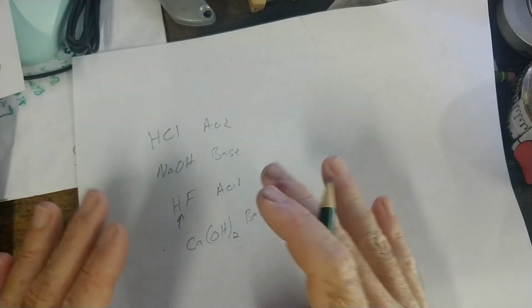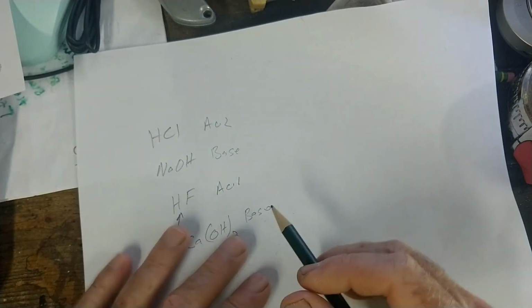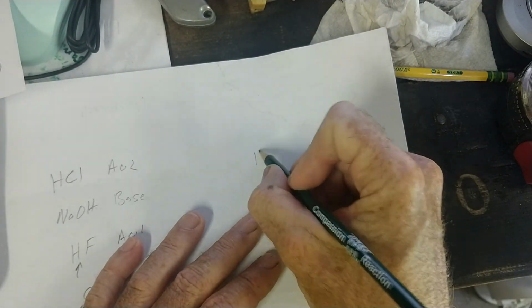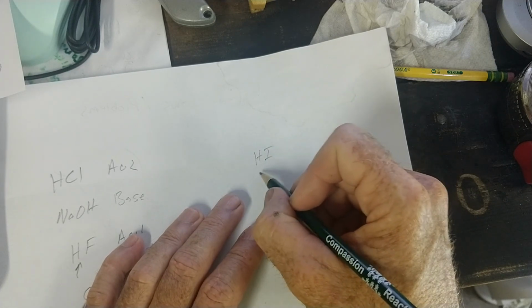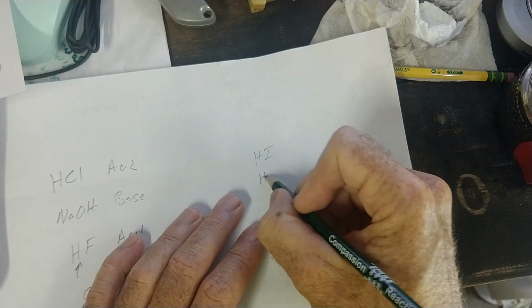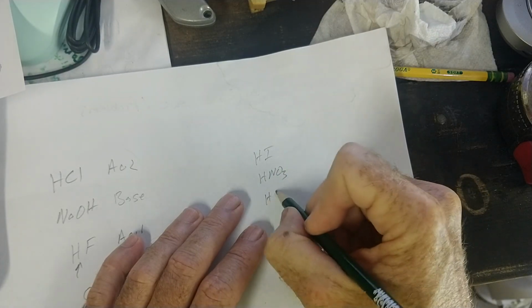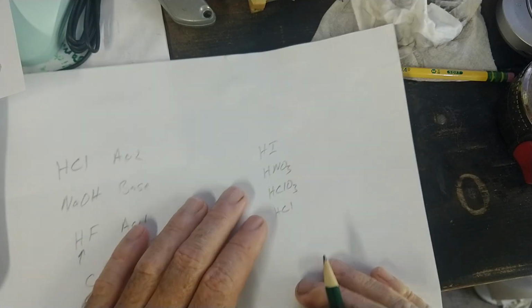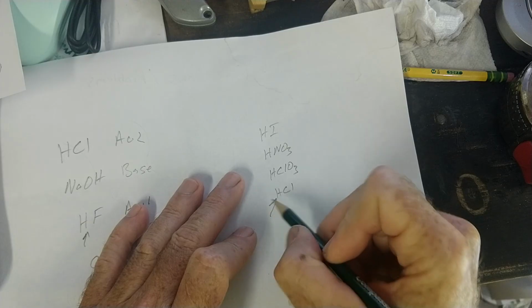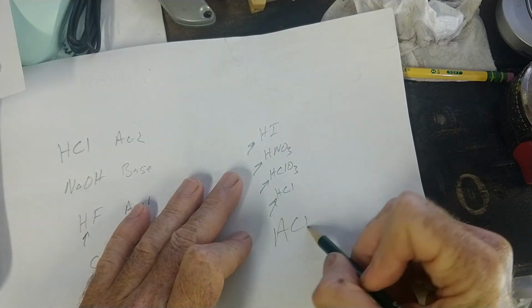So the simplest way, and this isn't the only way, okay, but the simplest, most basic way is, if you're looking at formulas that start with an H, like HI would be hydroiodic acid, HNO3 would be nitric acid, HClO3 would be chloric acid, HCl would be hydrochloric acid. Look at these guys. These guys that start with H, they're going to be acids.